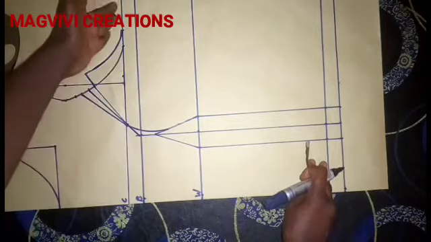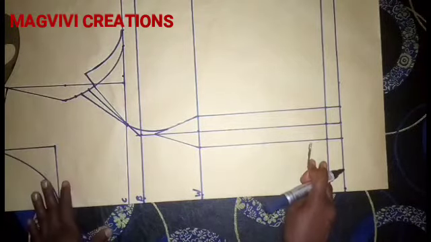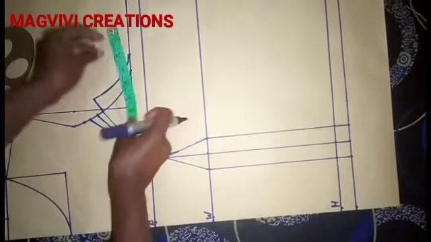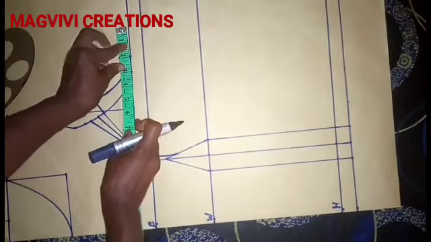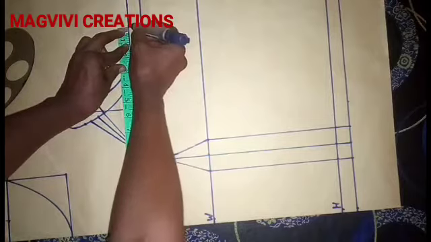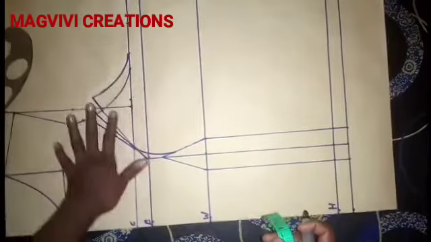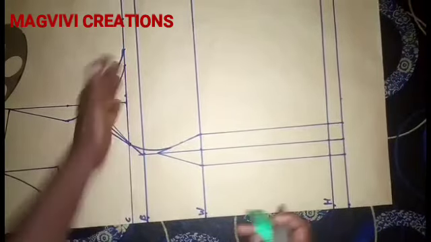So what I will do now is place my sewing allowance. I'll place 2 inches sewing allowance. This measurement covers up for the bust, so no need of taking it there again.